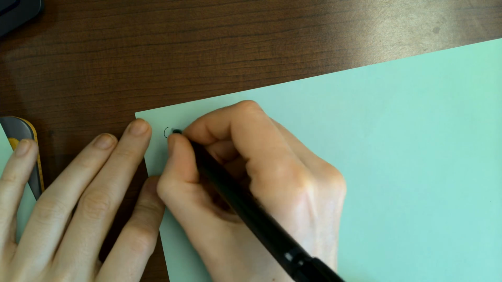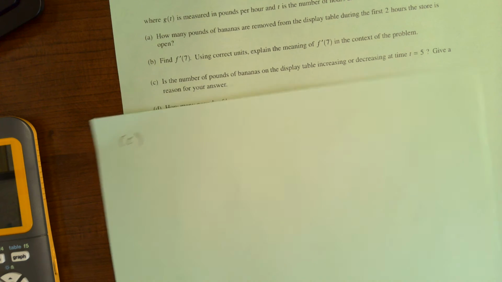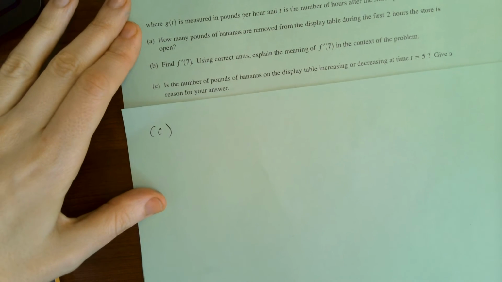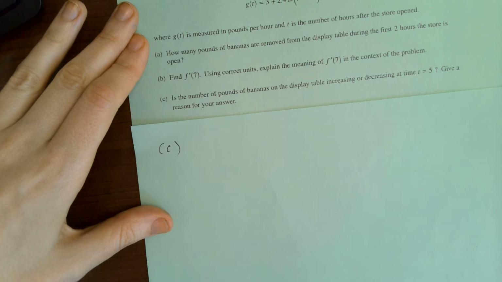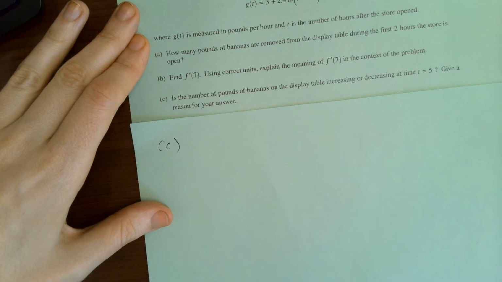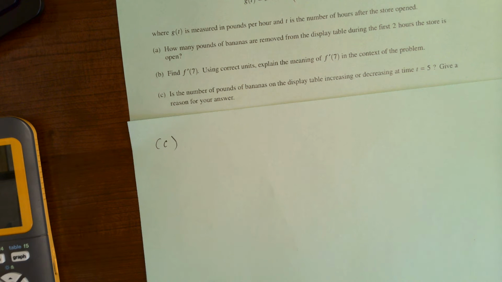Part C. Is the number of pounds of bananas on the display table increasing or decreasing at time t equals 5? Give a reason for your answer. So if something is increasing or decreasing, its derivative is positive or negative. So the number of pounds of bananas, we want to know if the derivative of the number of pounds of bananas function is positive or negative, basically.